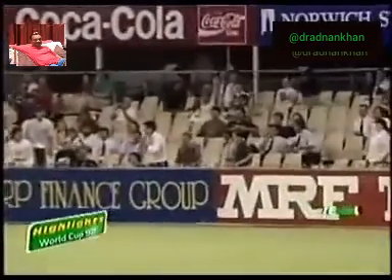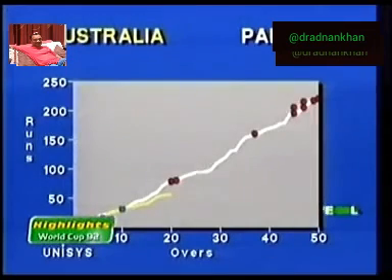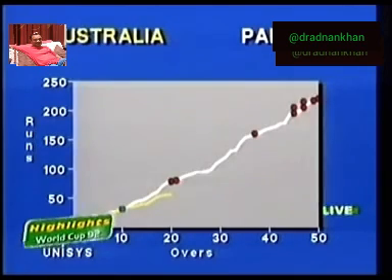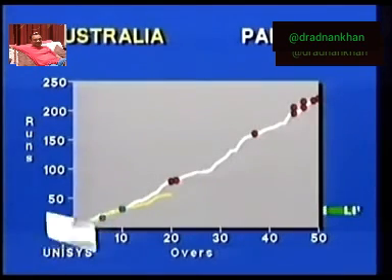Just closed the face of the bat over the top. It would have been 6 on most grounds in the world. Magnificent hit. And we see the Australian worm, that technical term, the worm, at the moment currently below Pakistan's run rate.